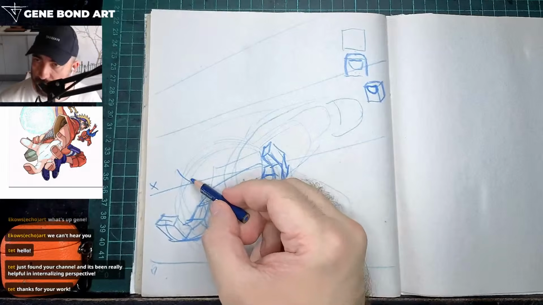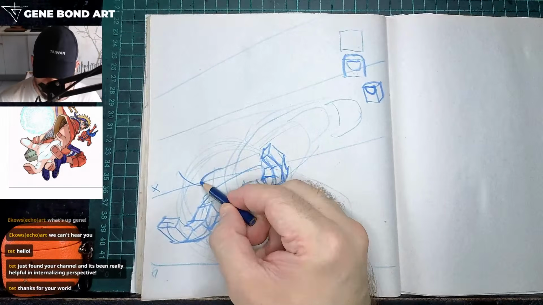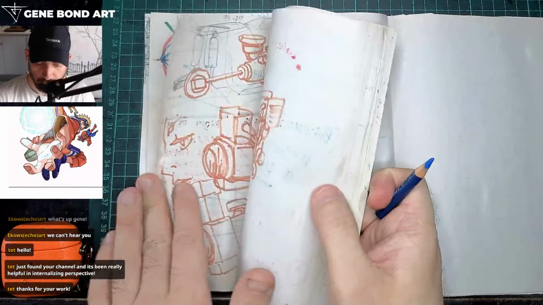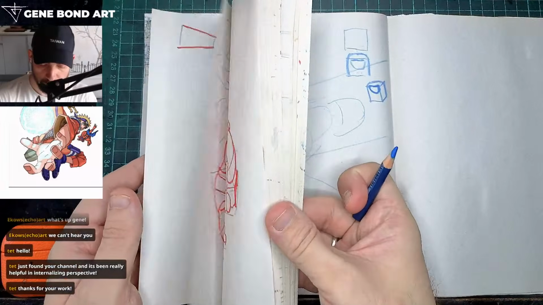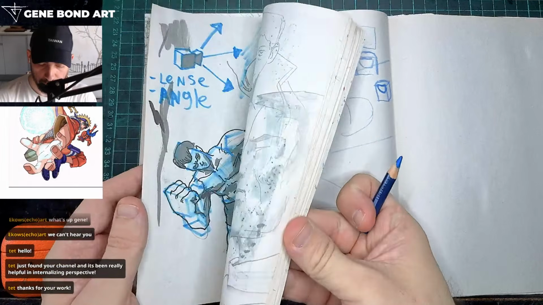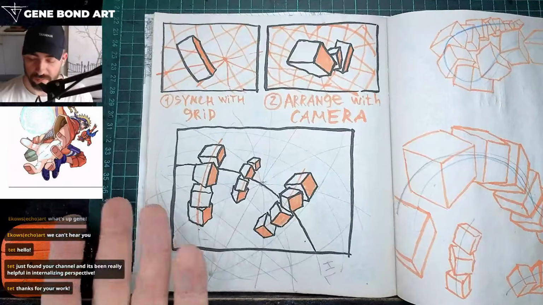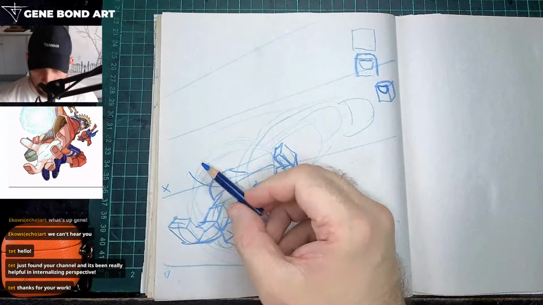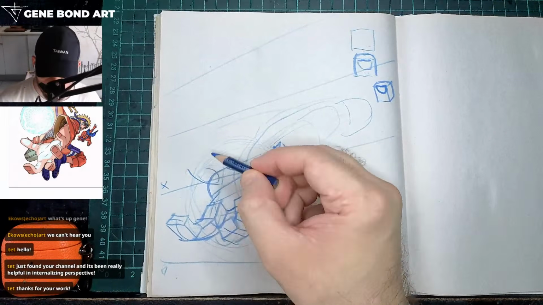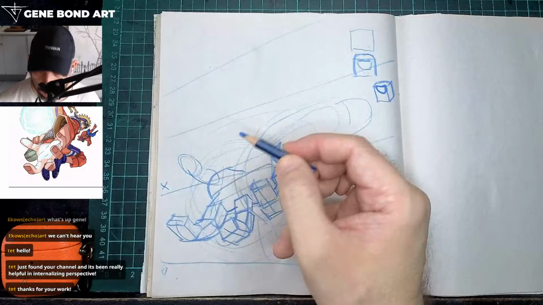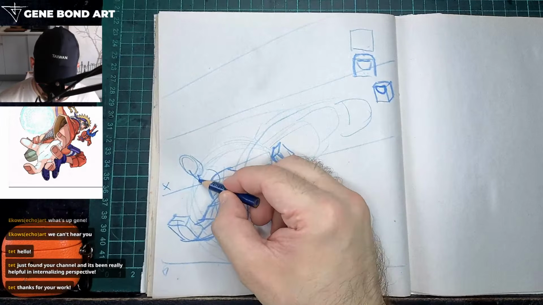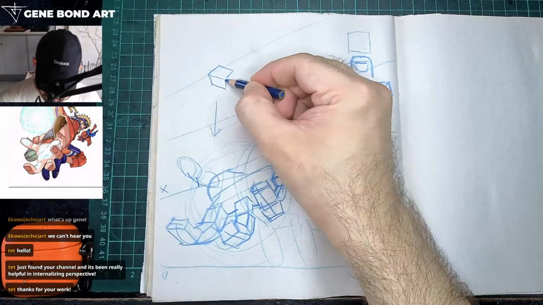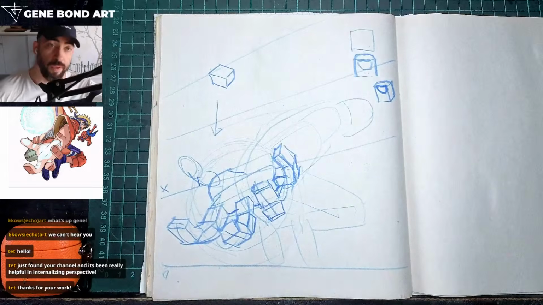So here we have this bunch of boxes. Yeah, you see it's just the exact same intuitive perspective drill. Then we have two here. So this one, look here, is like a box moving away, right?